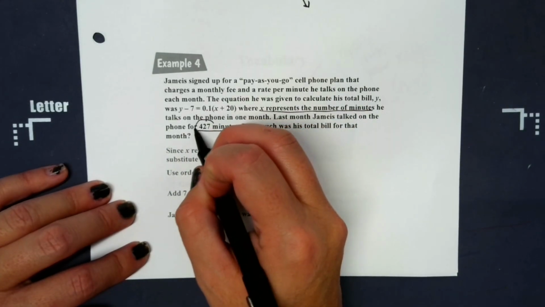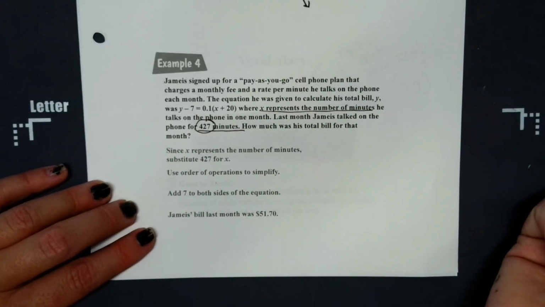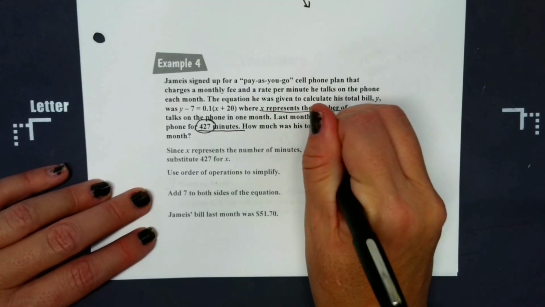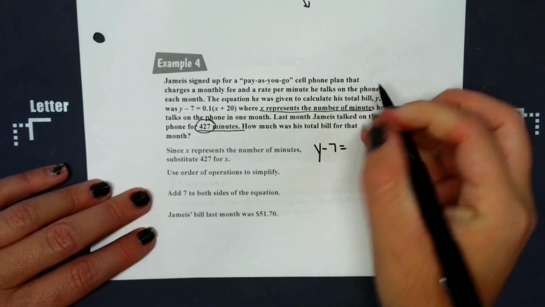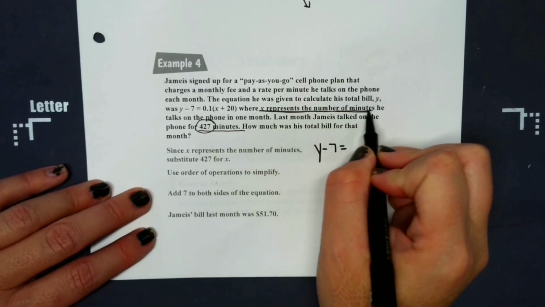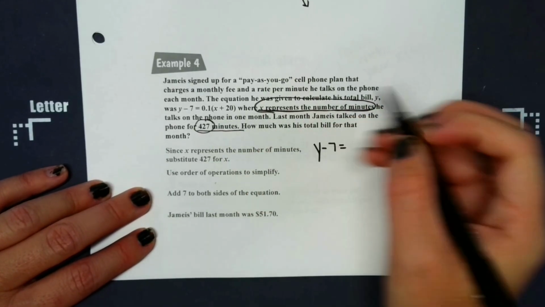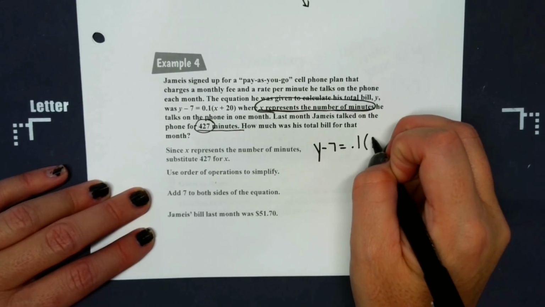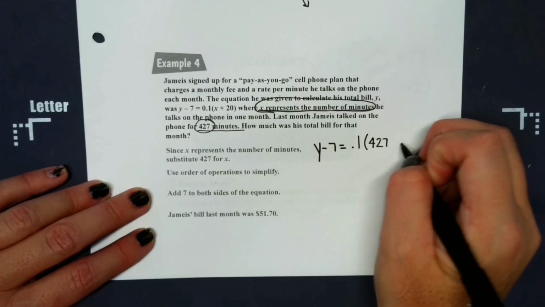Where am I going to put the 427? In for y or in for x? X. X represents the number of minutes. It said it right here. X represents the number of minutes. That's why I underlined it. So I'm going to put that in. Instead of x, I'm going to write 427.